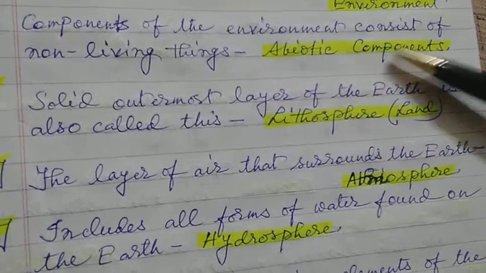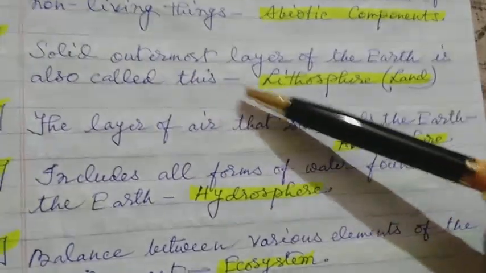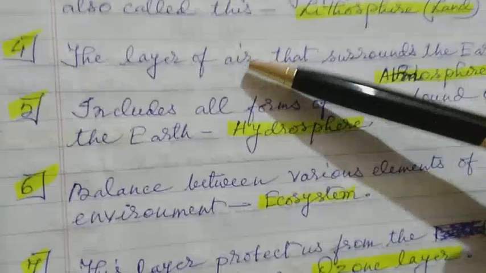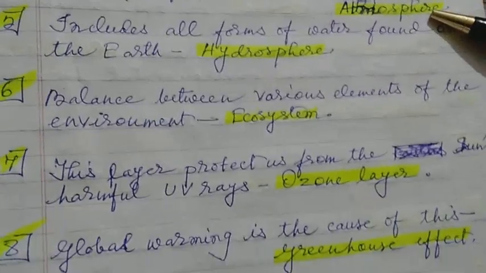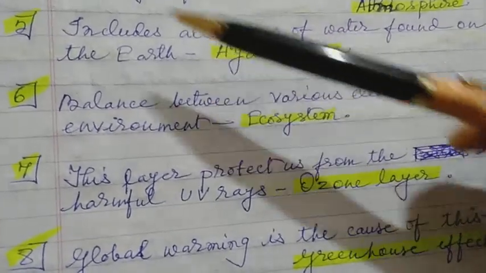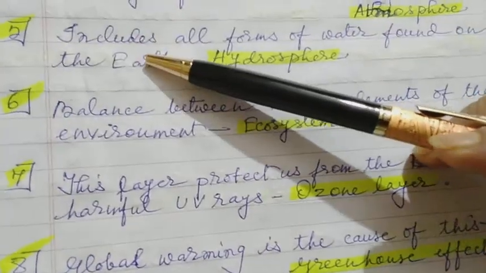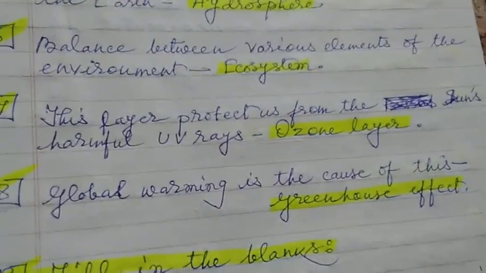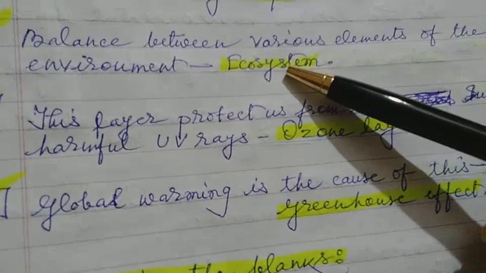These are abiotic components. Number 3, solid outermost layer of the earth is also called this. It is lithosphere or land. Number 4, the layer of air that surrounds the earth, that is atmosphere. Okay. And next, what includes all forms of water found on the earth, that is hydrosphere. Next, number 6, balance between various elements of the environment, that is ecosystem.